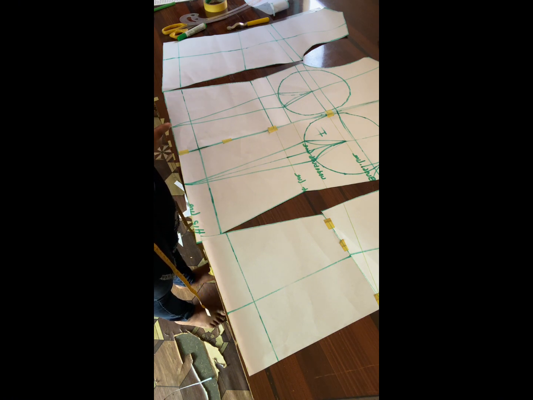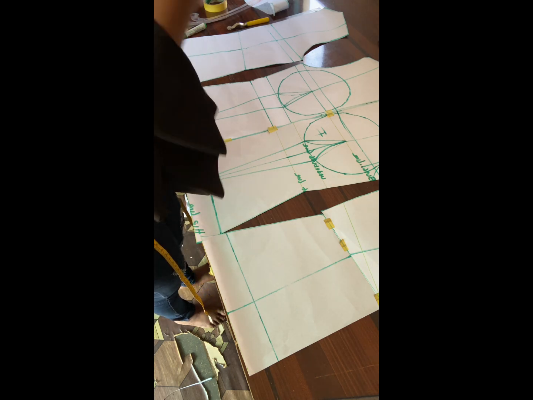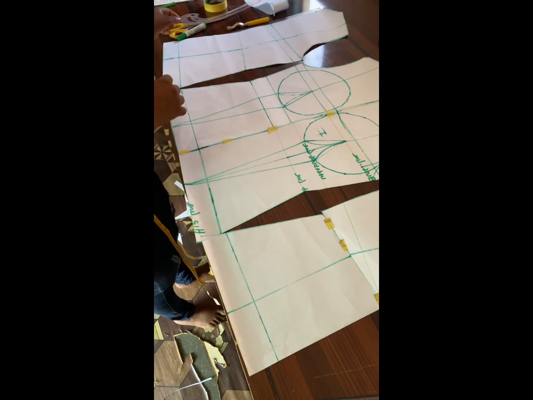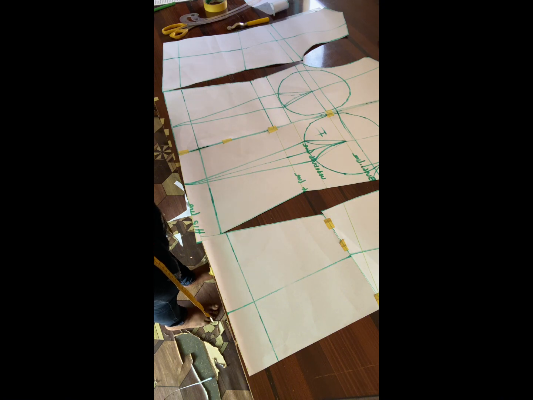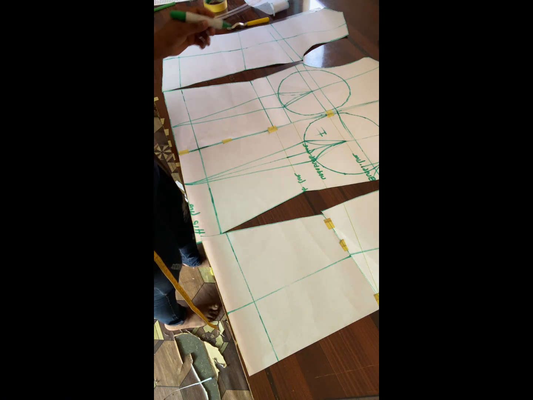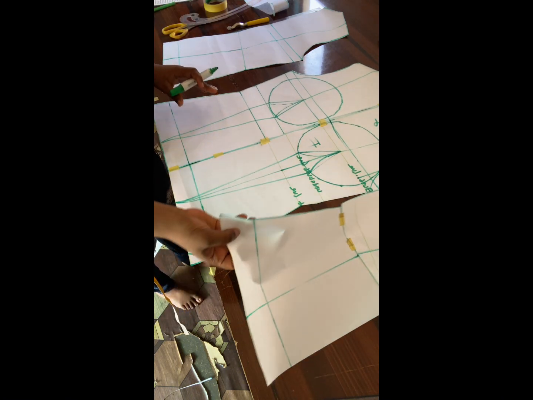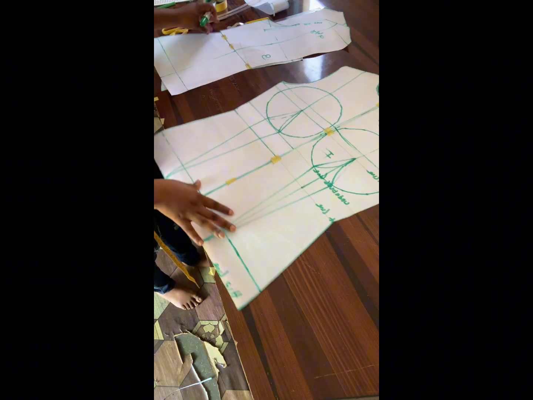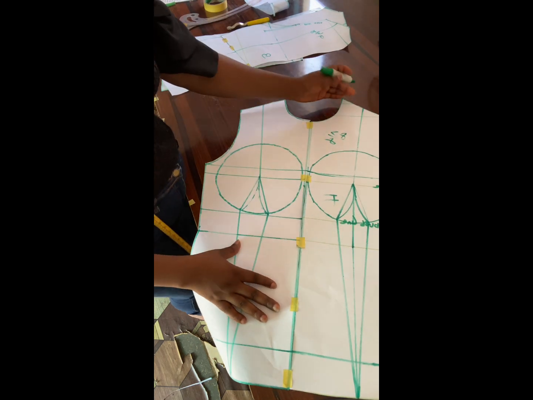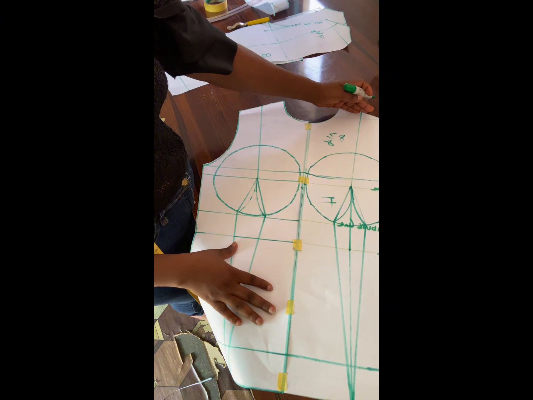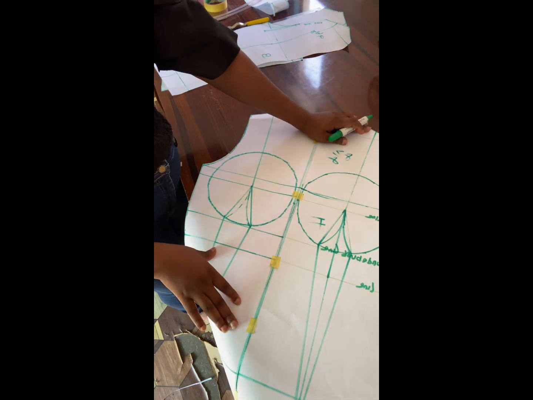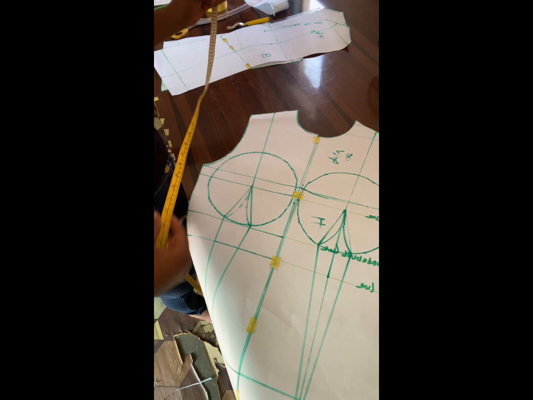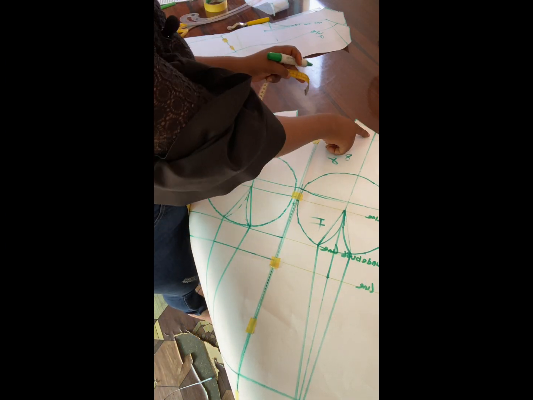So I will cut out one shoulder, then leave one shoulder. I'm going to decide how wide I want my shoulder to be on this side. So let's say I want to use half. This is the half.